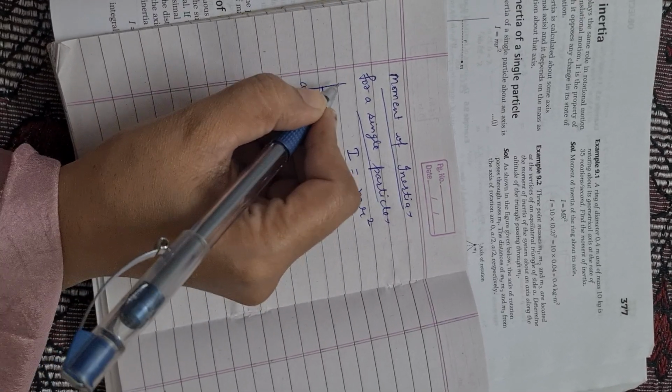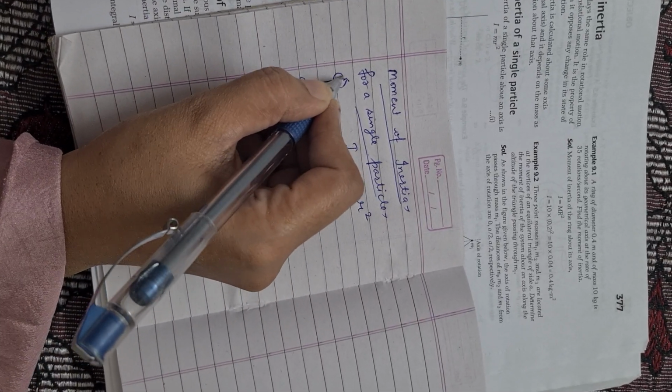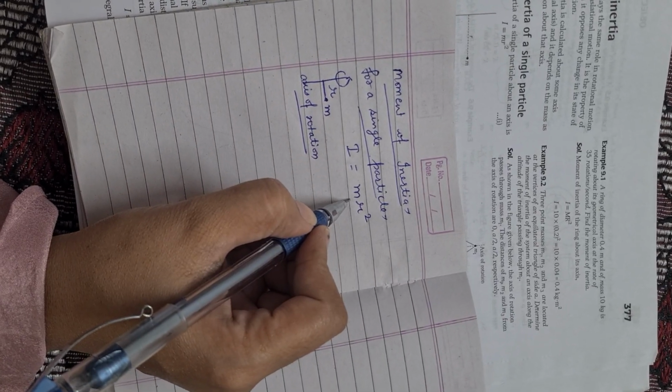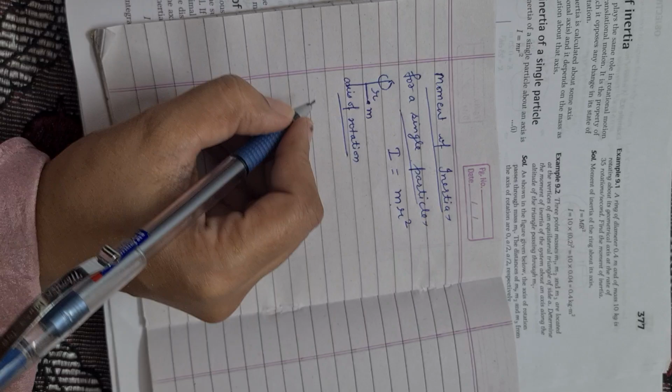So there should be an axis of rotation, which is rotating in this direction or in the opposite direction. Then moment of inertia will be calculated by I equals m r square.